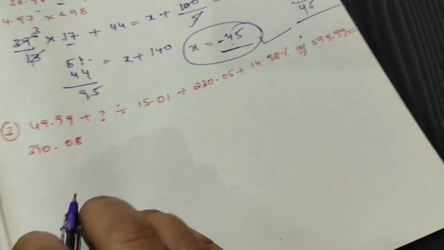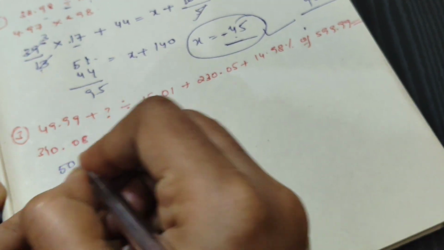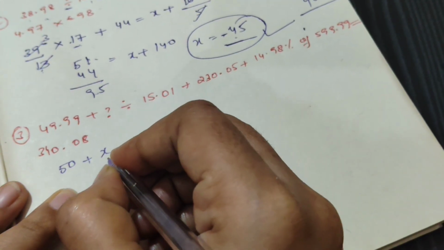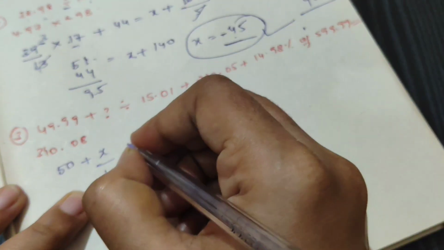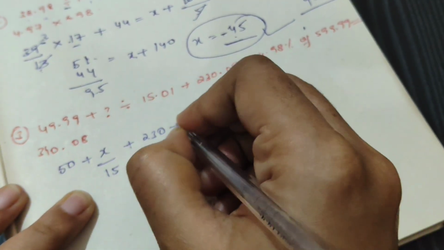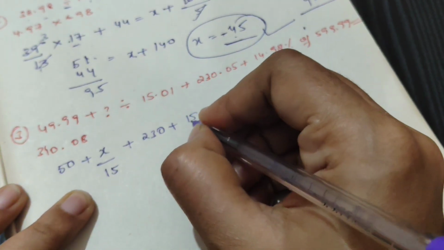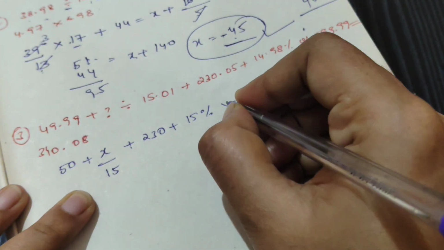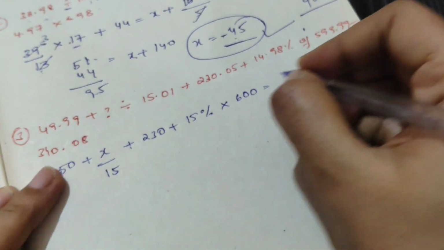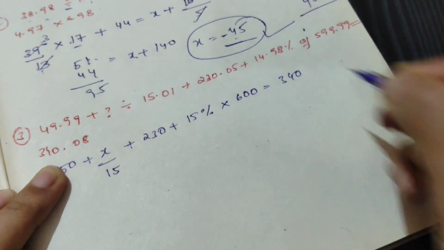Now 50 plus 230 plus 14.98 means 15% of 600 equals 340.